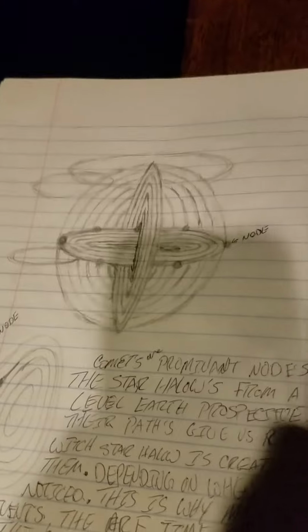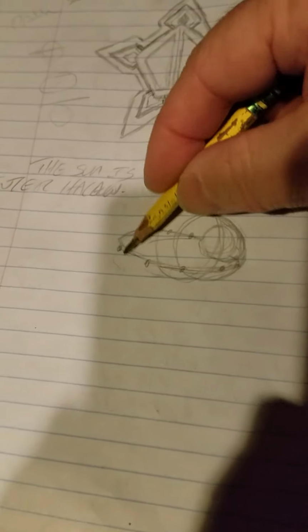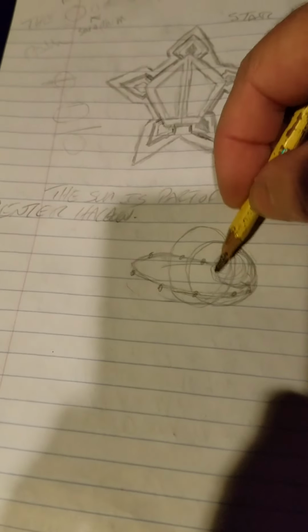It's a very hard and complex thing to understand, but to try to put it in layman's terms, I could go a bunch of different ways. So I figured the best way, and these are, again, the moon halo, the sun halos. These are your nodes.